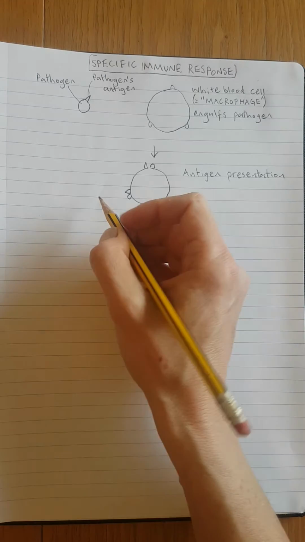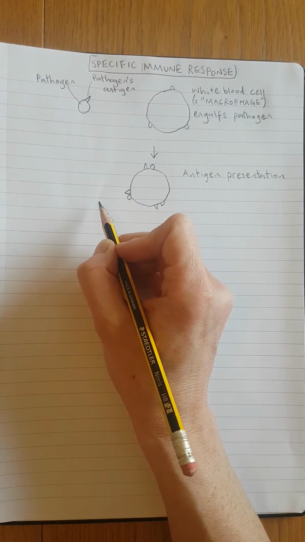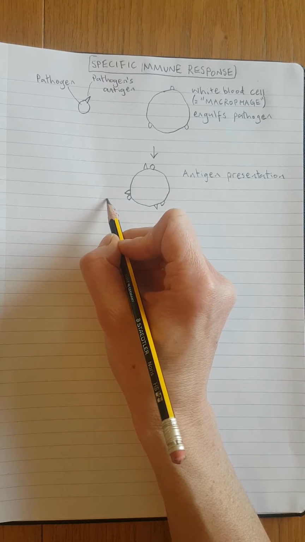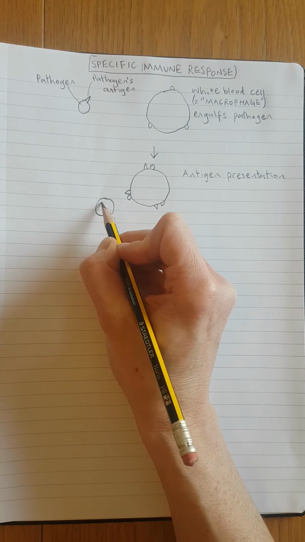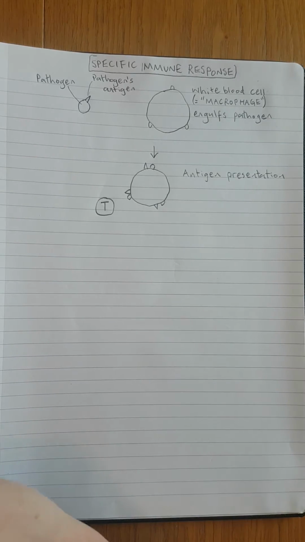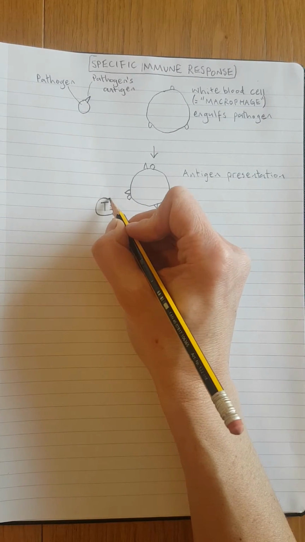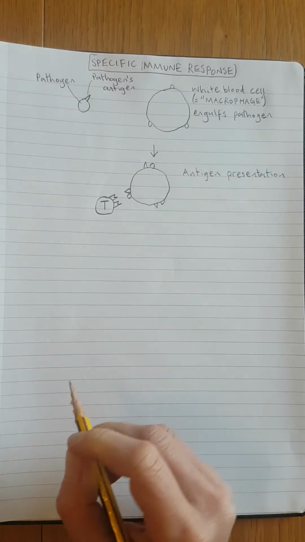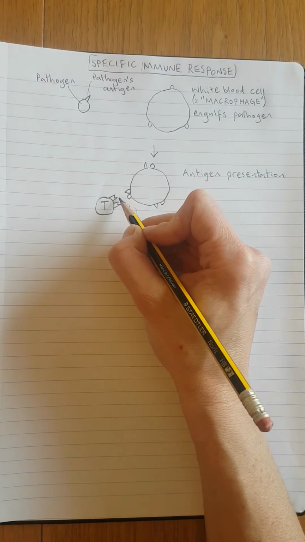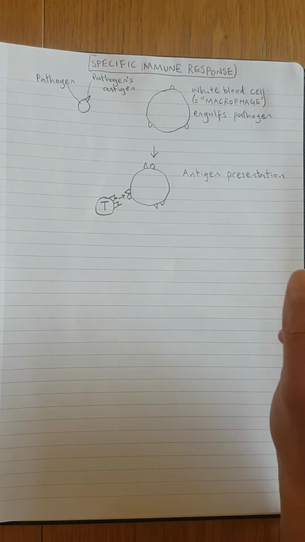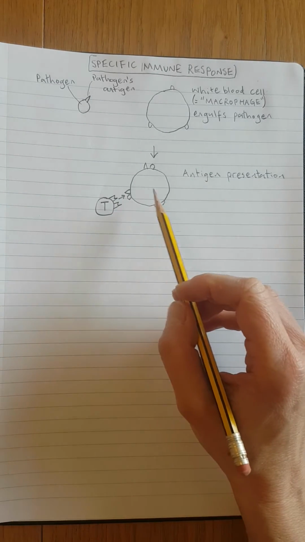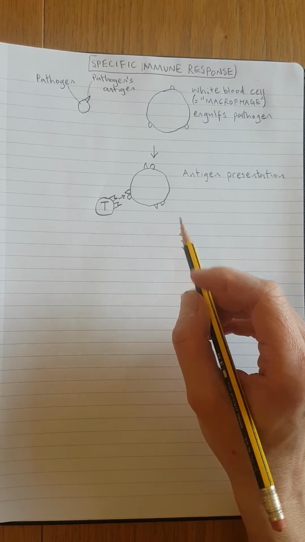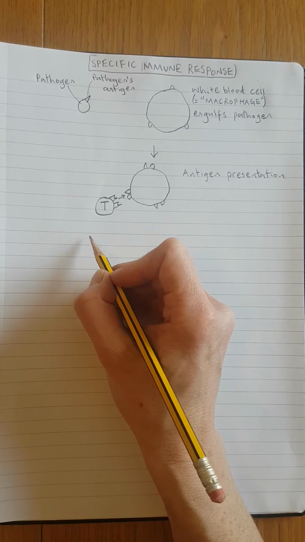So some of the white blood cells that are involved are T lymphocytes. Here is one example of a T lymphocyte, and it has receptors on its surface, and the receptors on the surface of this T lymphocyte will allow it to bind to the presented antigen on the macrophage. Once it's done that, it's able to do something.